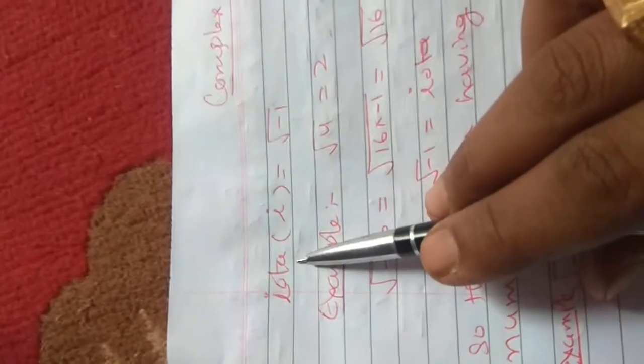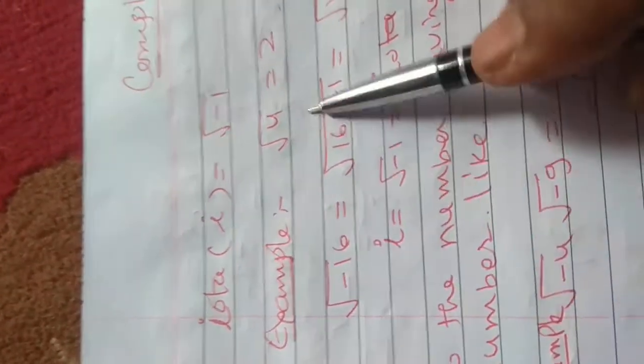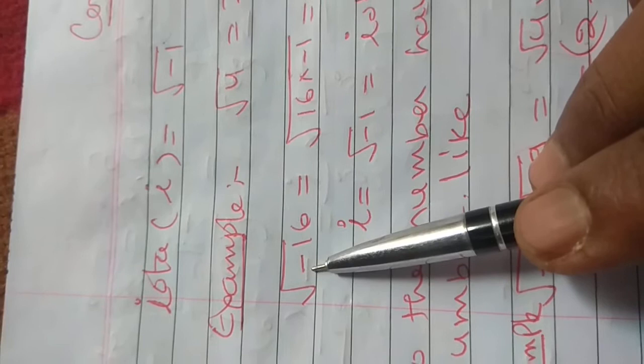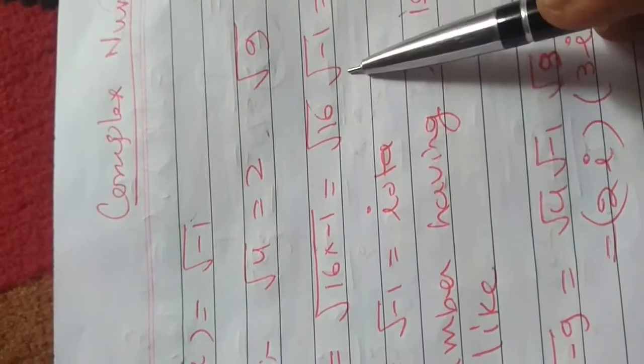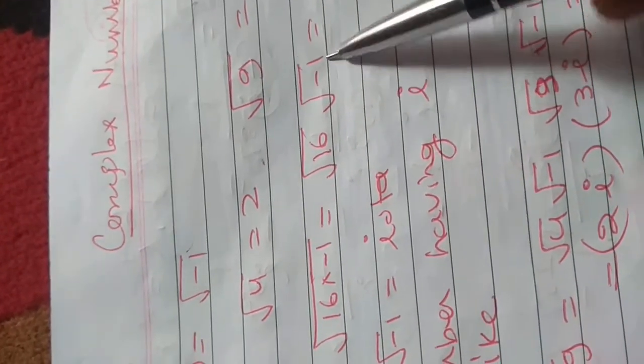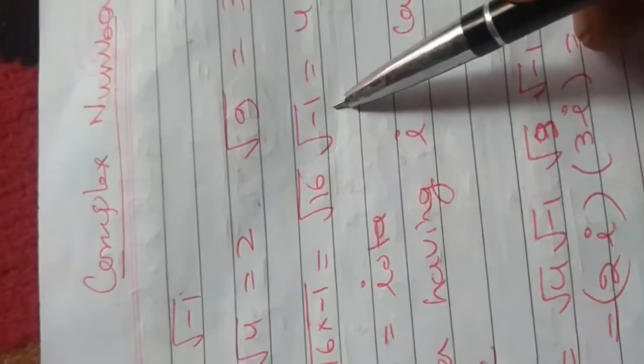Today we discuss the chapter complex number. First of all, the meaning of iota. Iota is represented by i, and its meaning is root over minus 1. For example, we know that root 4 is 2 and root 9 is 3, but what about the value of root over minus 16? We can write it as 16 into minus 1. The root of 16 is 4, and we can separate the root minus 1. We can't solve the value of root minus 1, therefore it is called iota, represented by i. So the answer is 4 into i.